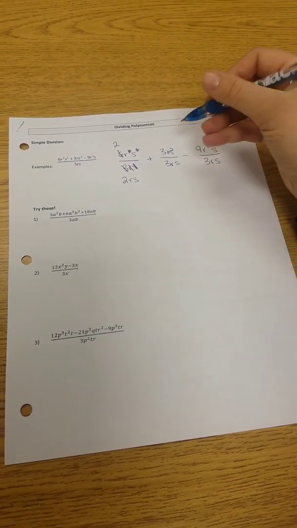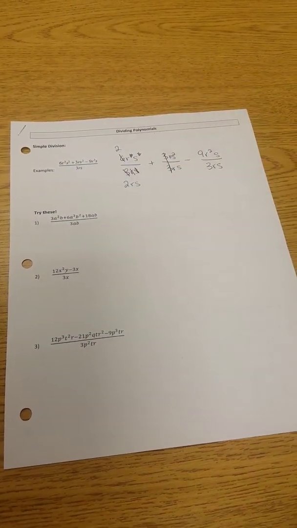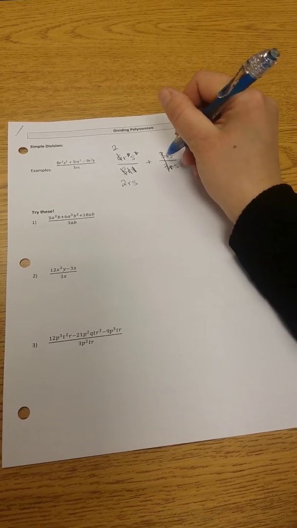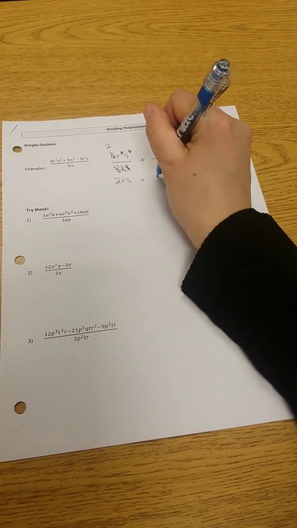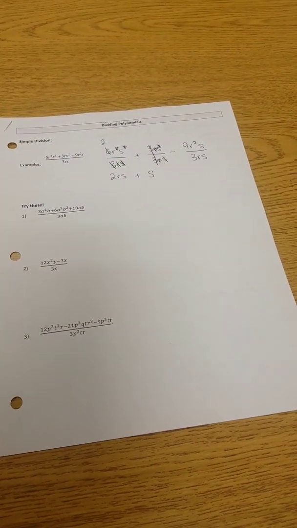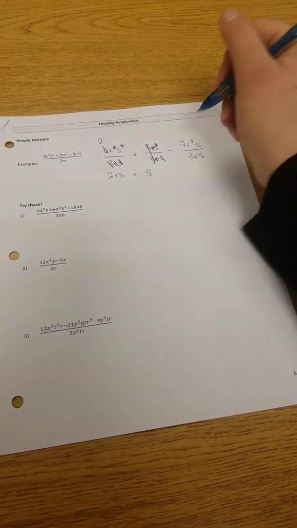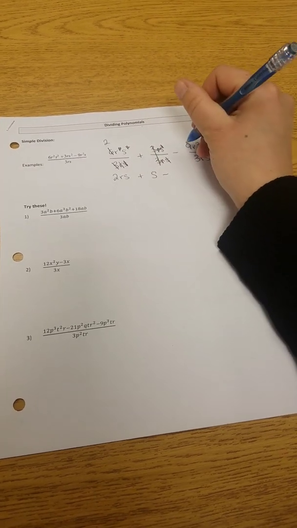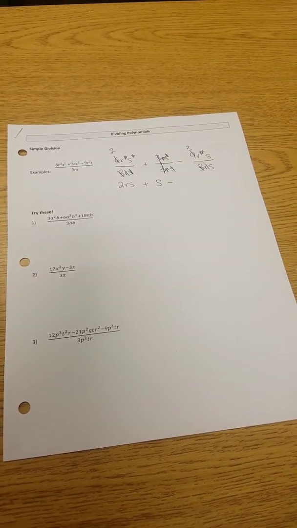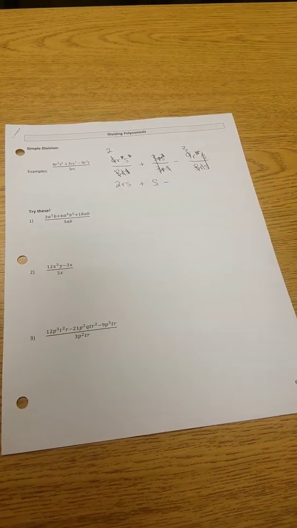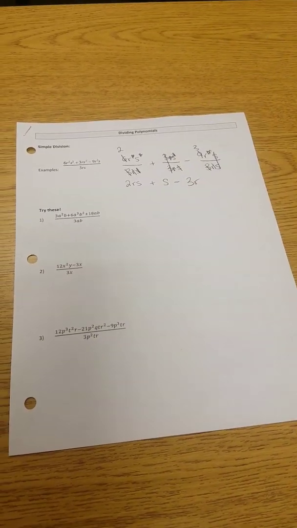The second one, we're going to reduce the 3's, they're going to go to 1. The r and the r are going to reduce. S is going to reduce the s squared to an s. So we're just left with s. And then we have minus. 9 is going to reduce to a 3. R is going to reduce r squared to r. And the s's are going to reduce. So we're left with 3r.